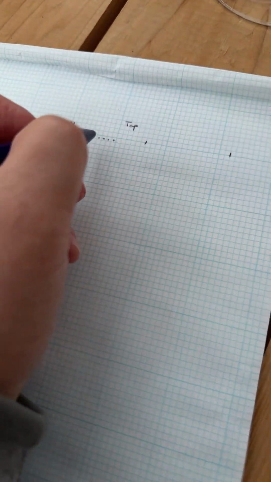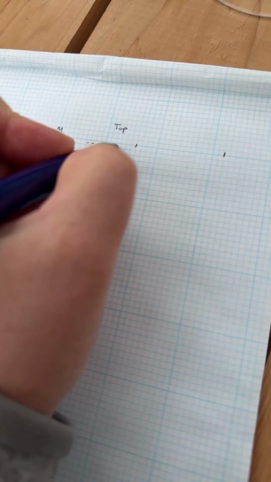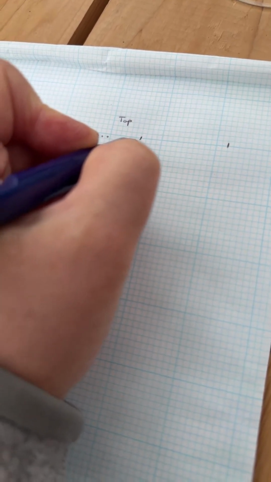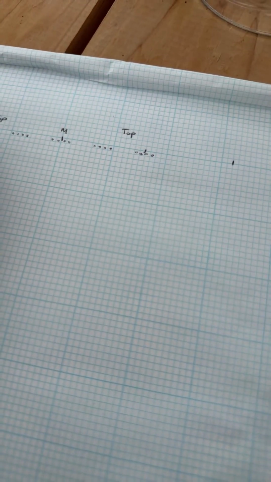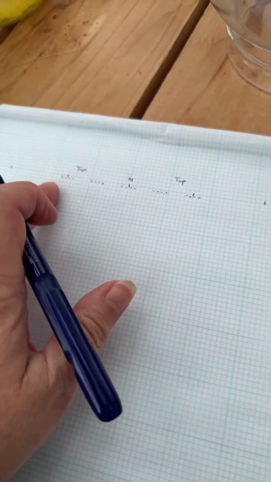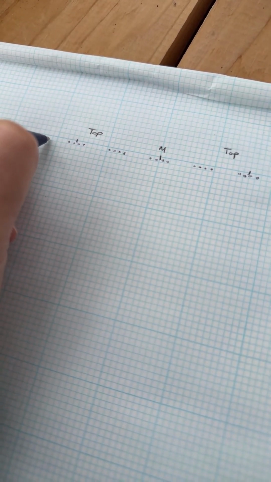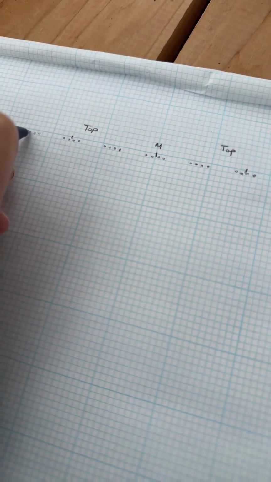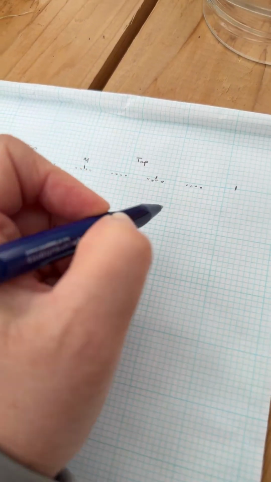Okay? And then here we can go 1, 2, 3, 4. Okay? And you just keep doing that. And this would be the whole leg of your sock. So we'll just keep doing this. 1, 2, 3, 4. Now I'm doing this in pen. I do not advise pen. 1, 2, 3, 4. And 1, 2, 3, 4.